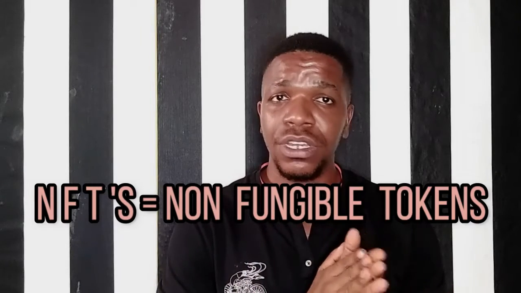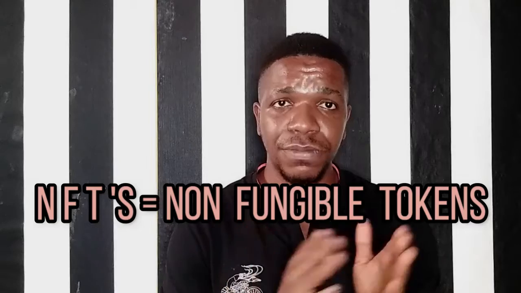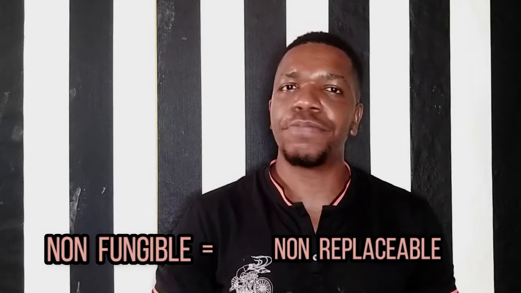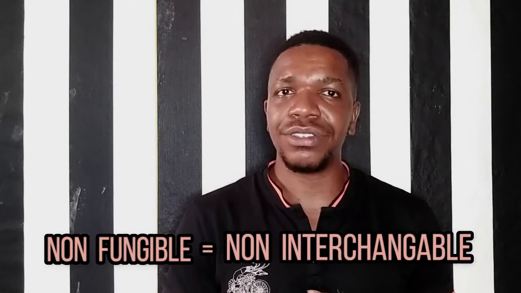NFTs stands for Non Fungible Token. It's an acronym for Non Fungible Token. Non Fungible and Token. Non Fungible actually means that the item in question cannot be replaced, meaning it is not switchable, it is not replaceable, it is not interchangeable.